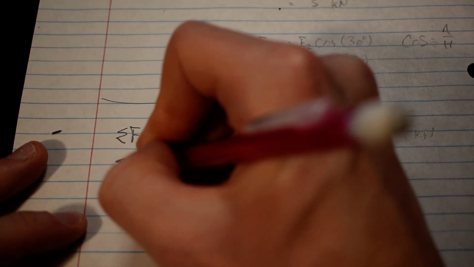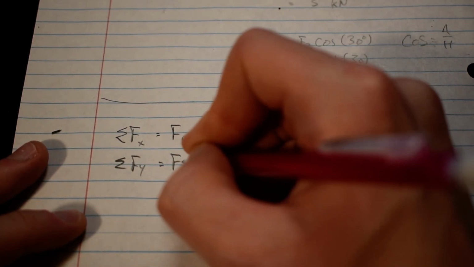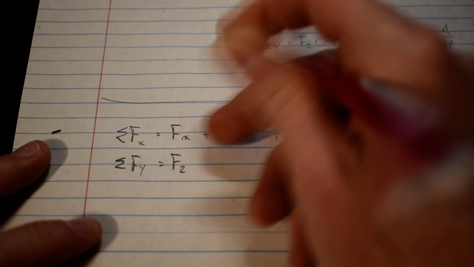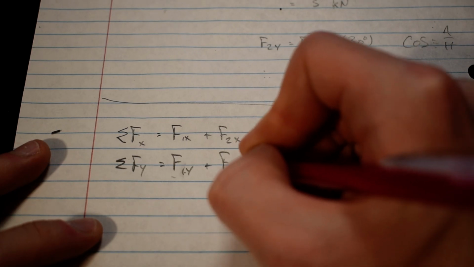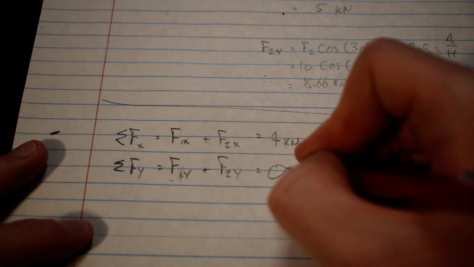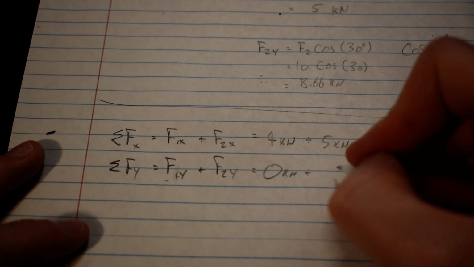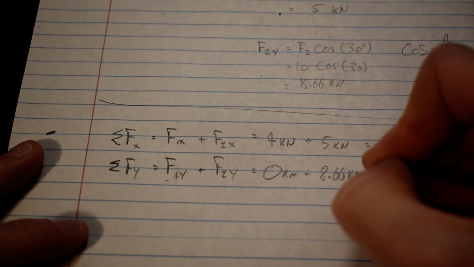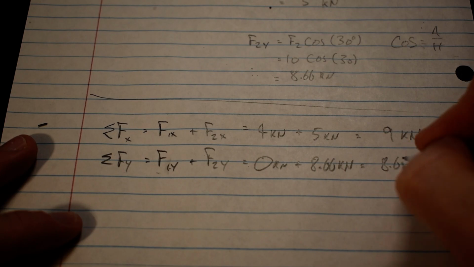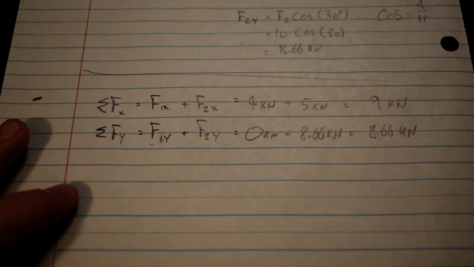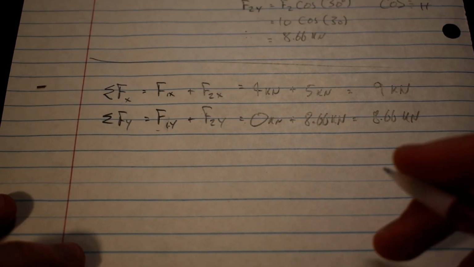The sum of the forces in the y direction is F1y plus F2y, which is 0 kilonewtons plus 8.66 kilonewtons, equal to 8.66 kilonewtons. I'm glad I can do that math in my head as well.